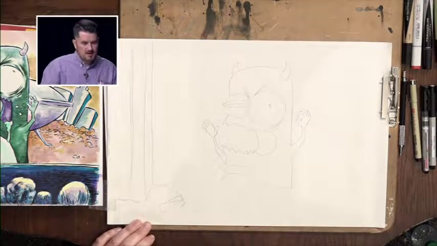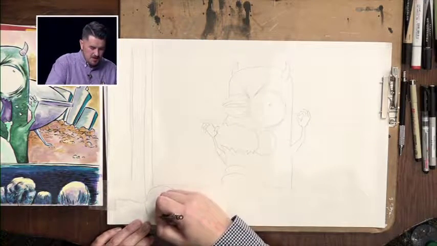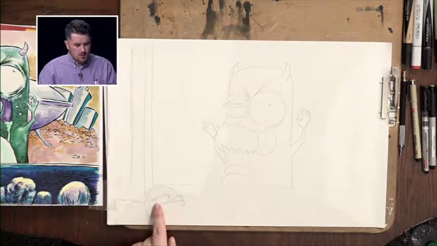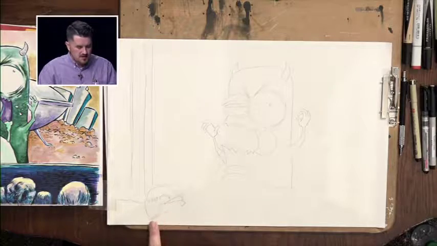Now you can put some hair in here. And this is just a series of jagged lines. Notice I've brought them out to here and down the back. And the chin. That's all we're going to do.